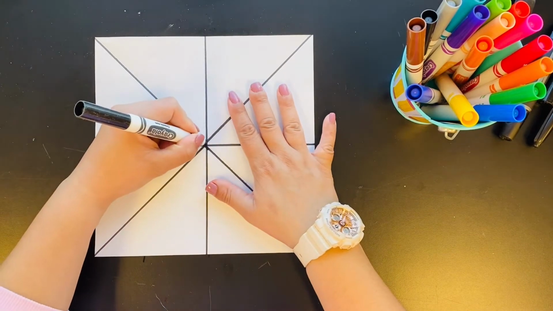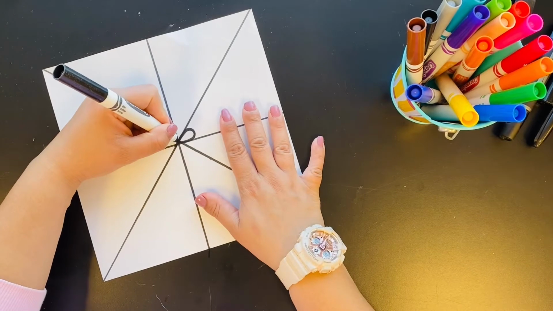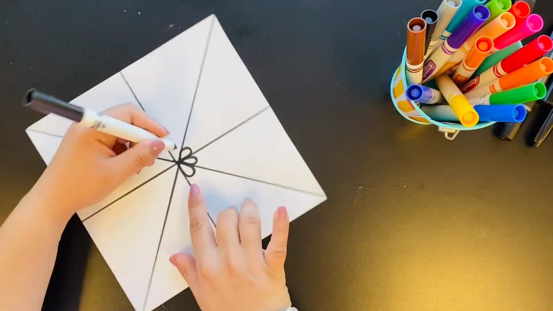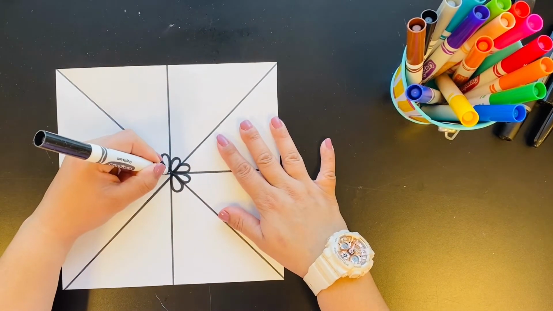So you can first start off with a simple design. I'm starting off with this petal shape, and you will work your way around, being careful and creating your design the same all the way around.